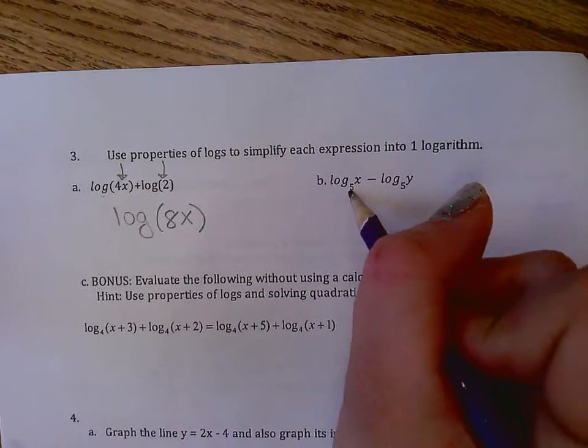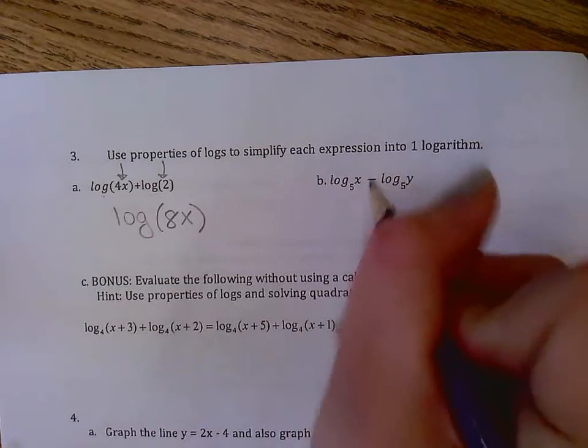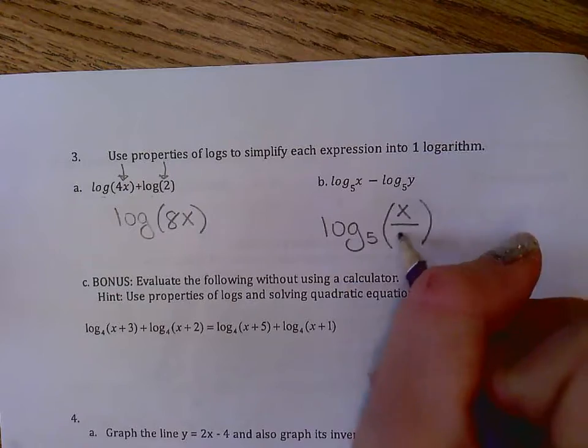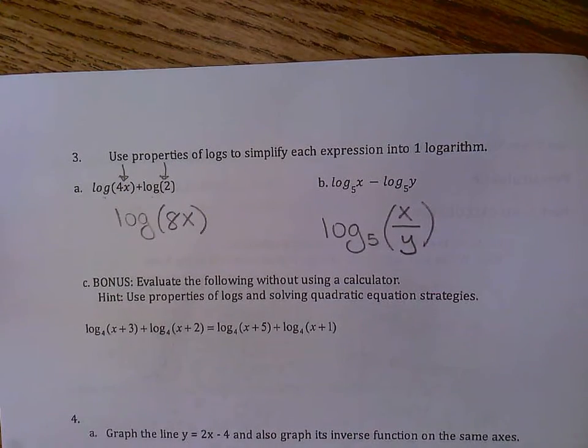Here I have the same base, a base 5, and I'm subtracting the logs, so I can write them as x over y inside the log as one log.